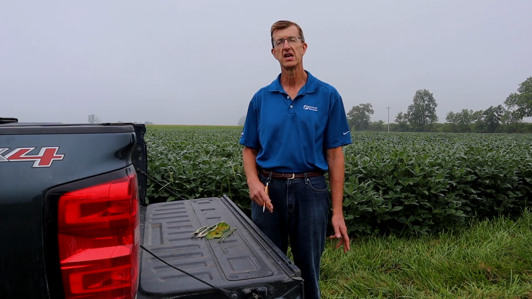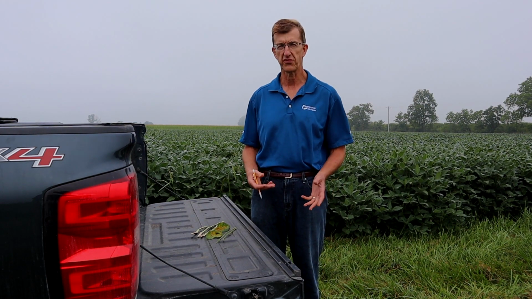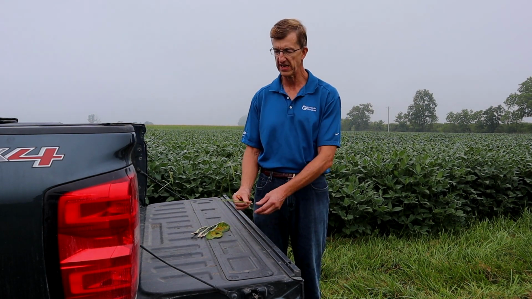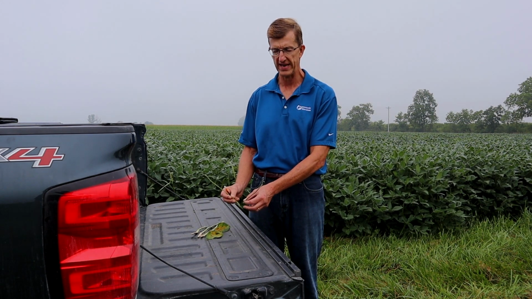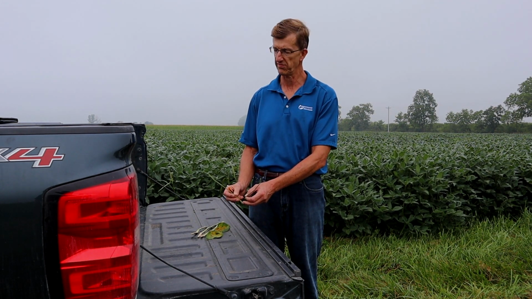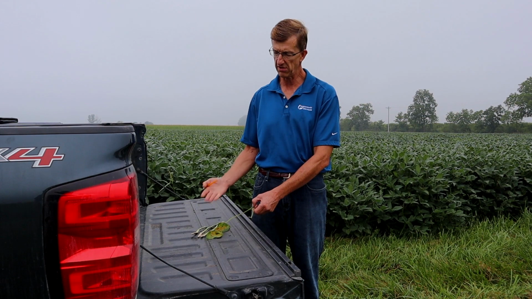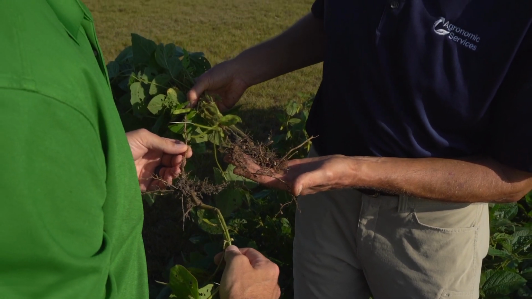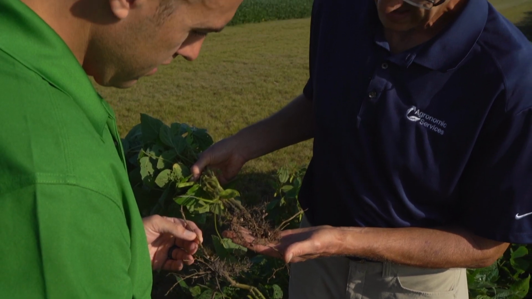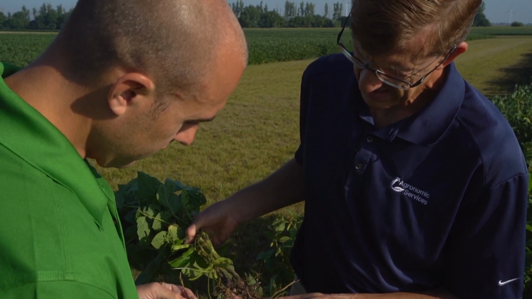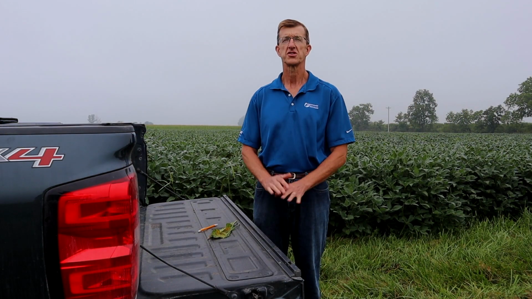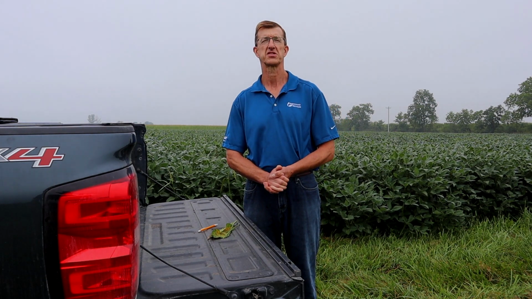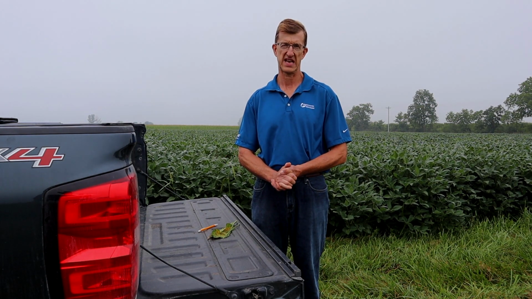And then lastly, when all the leaves fall off with sudden death syndrome, a lot of times the petioles will continue to hang on the plant like this. So that'll be another symptom for sudden death. So if you see all three of those, there's a very good chance that you do have sudden death. If you want to know for sure if you have sudden death, you can send your samples in and they can tell you.